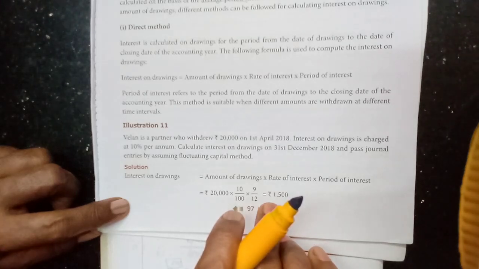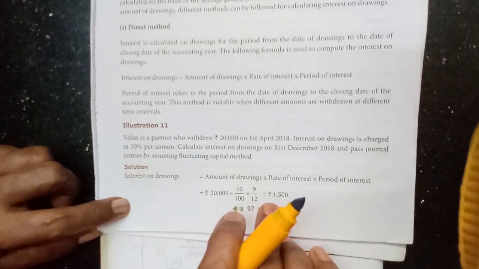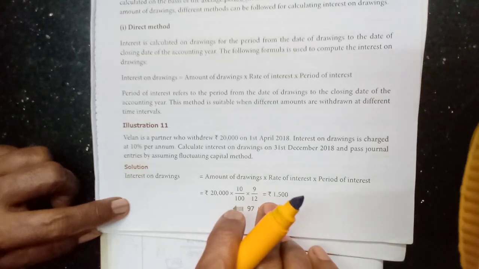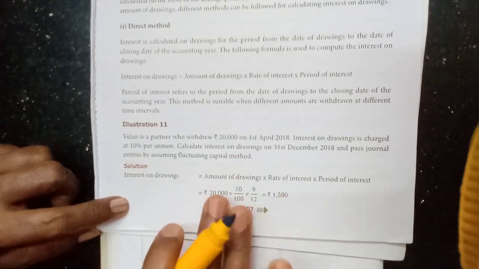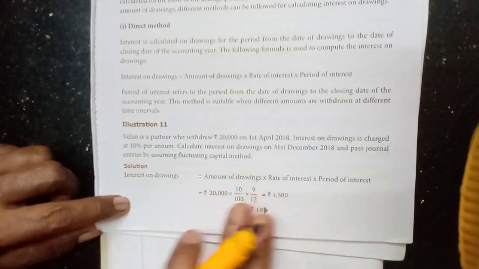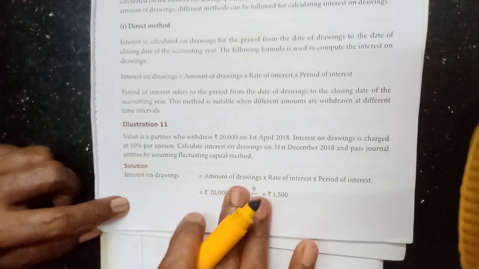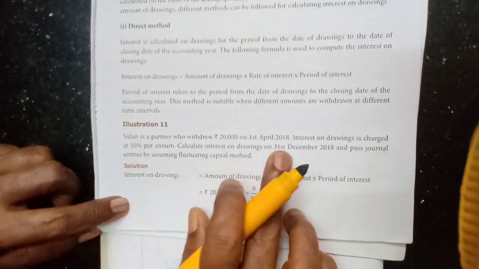Here, in partners capital account, it is called profit and loss appropriation account. So there in the adjusting entry we credited, here we need to debit: interest on drawings account debit to profit and loss appropriation account. That we will do later. First, calculate interest on drawings.